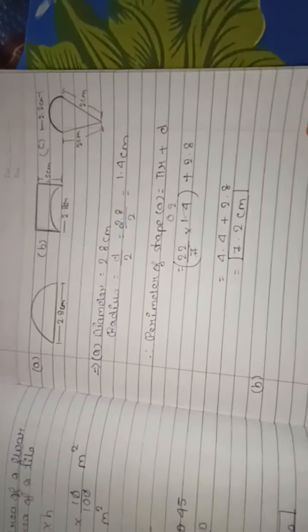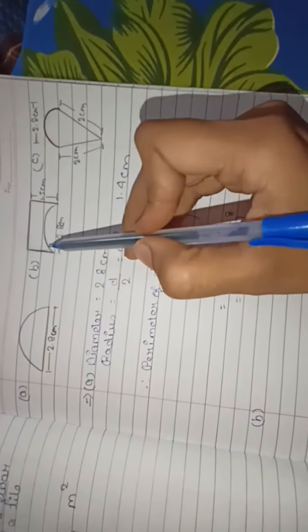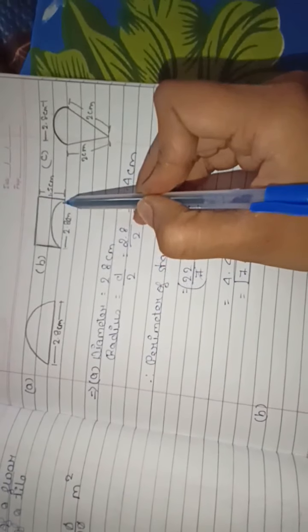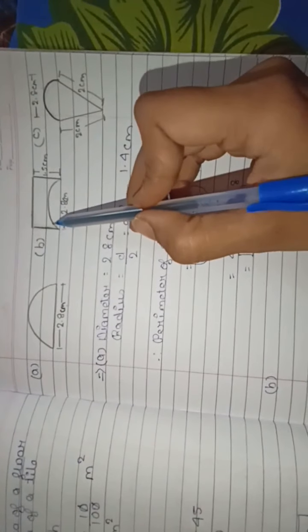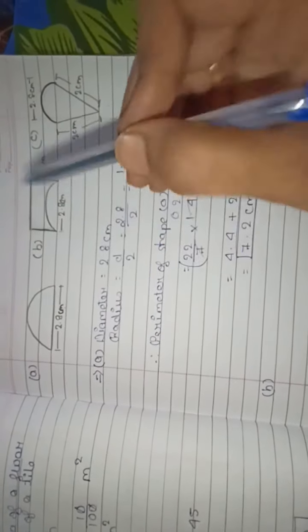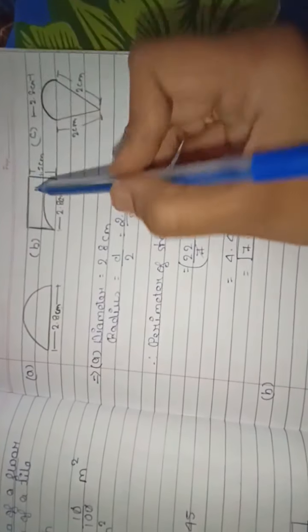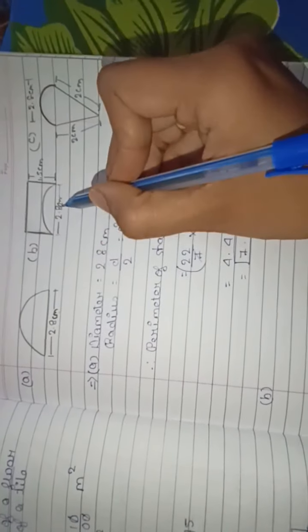The next shape that is given to us is a rectangular type, but there is a semicircle here. For this semicircle we already know the perimeter, that will be pi r. Then we will have to add this length, this is the breadth, and again this length, which is 2.8 centimeters.